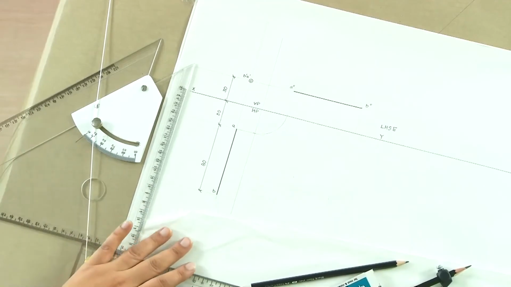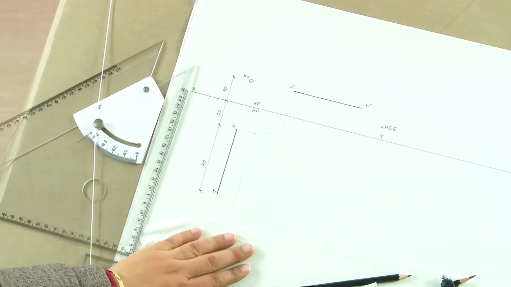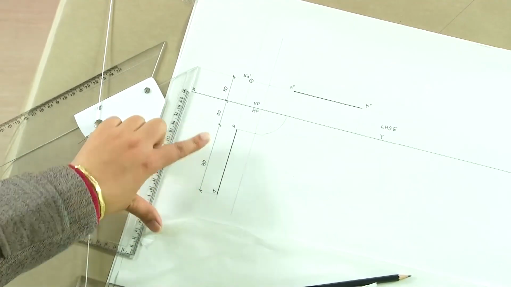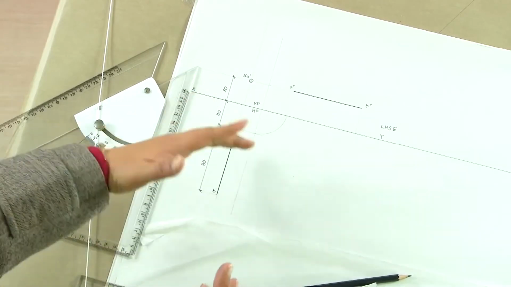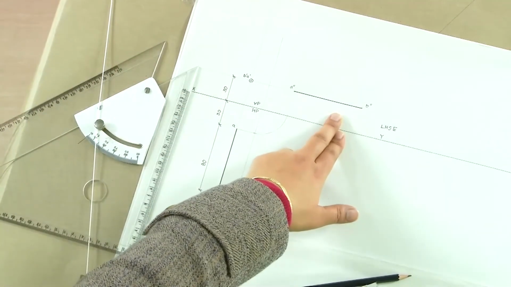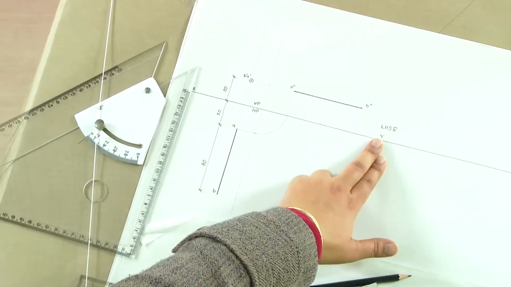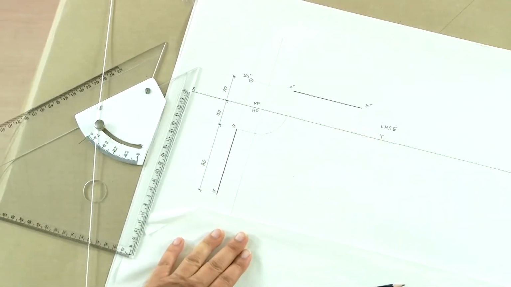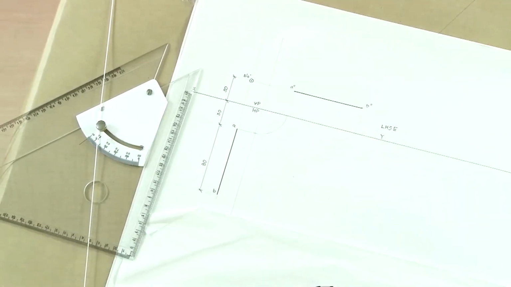This is what you would be seeing when you draw a line which is perpendicular to VP, parallel to HP, but at a distance from both the planes, and this is what we would see as one of its side elevations.